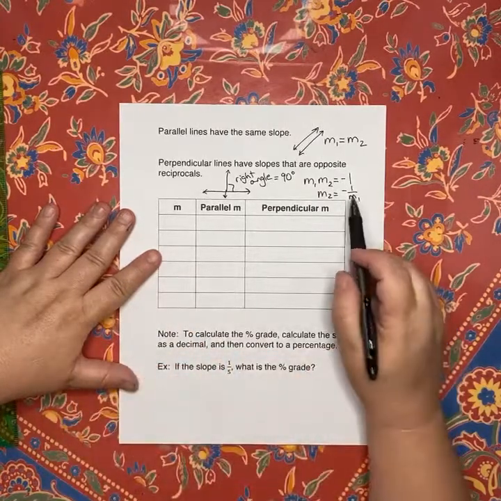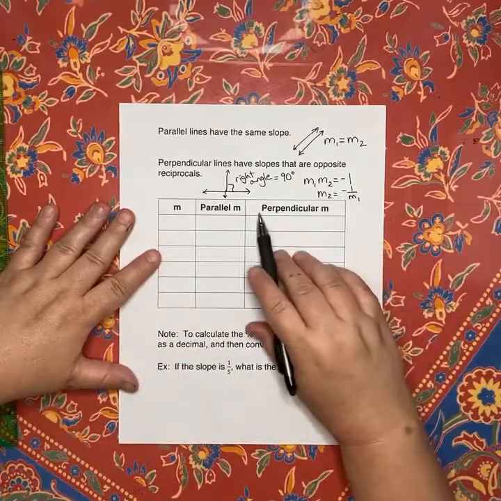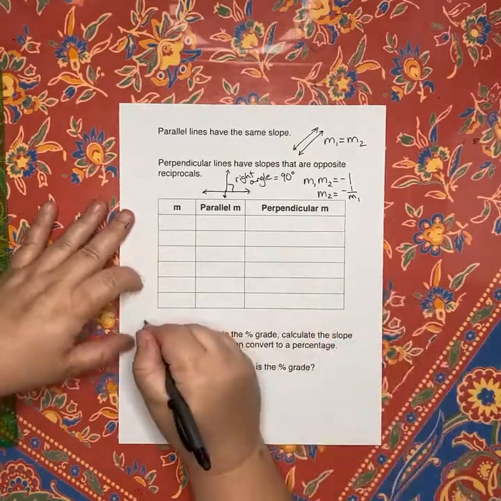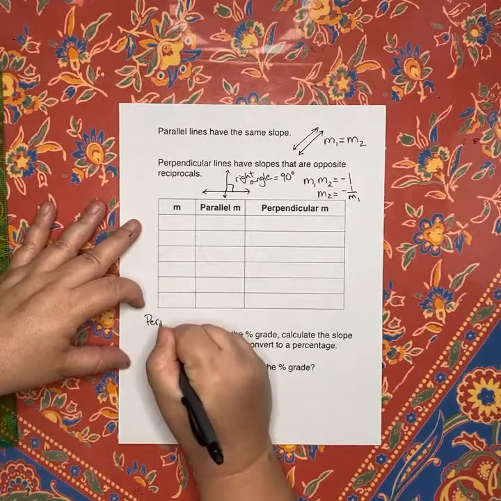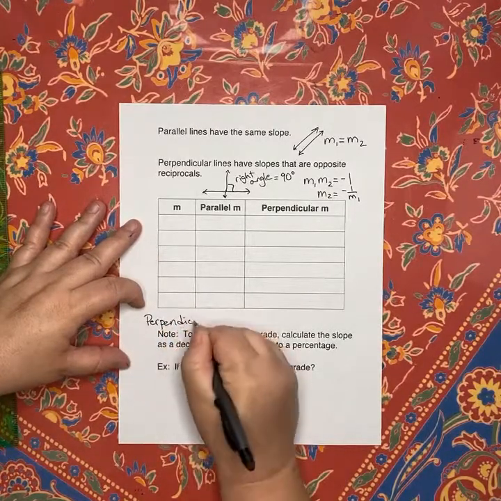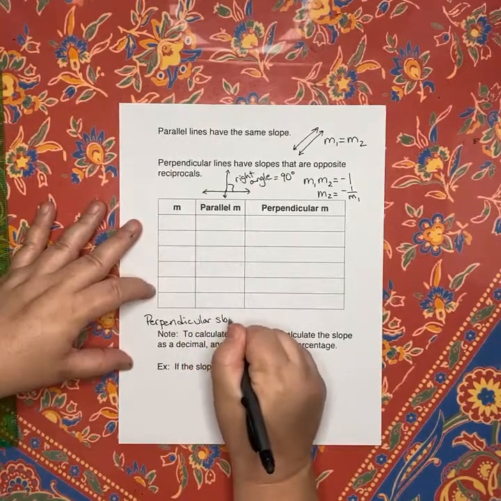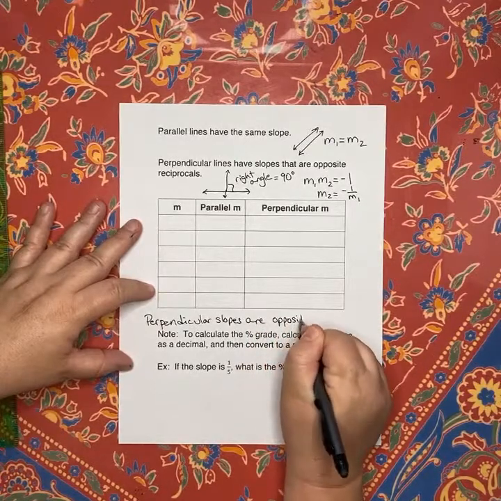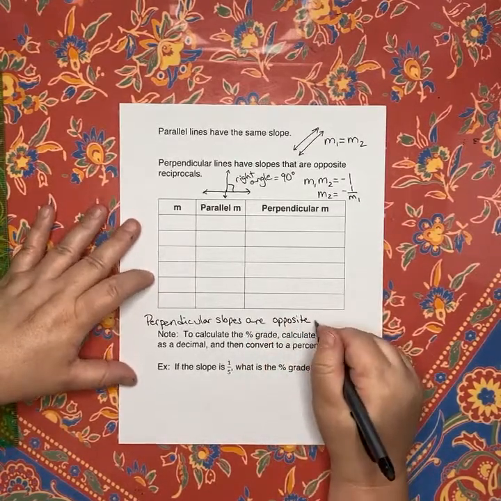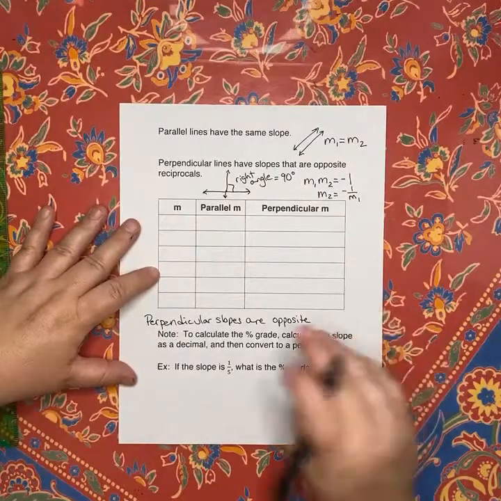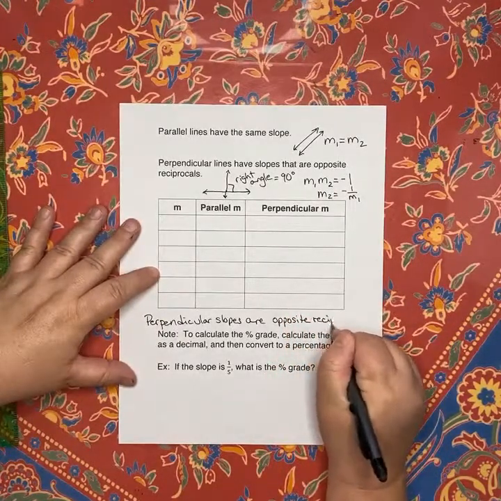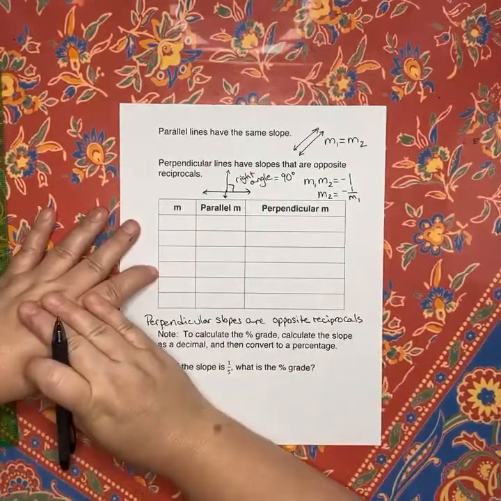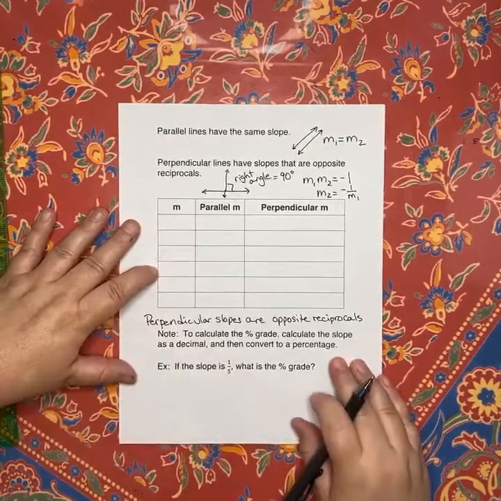So what I want you to focus on is that when you're looking at perpendicular, there are going to be 2 rules: perpendicular slopes are opposite. Let's change the sign. And reciprocals. Flip it upside down.